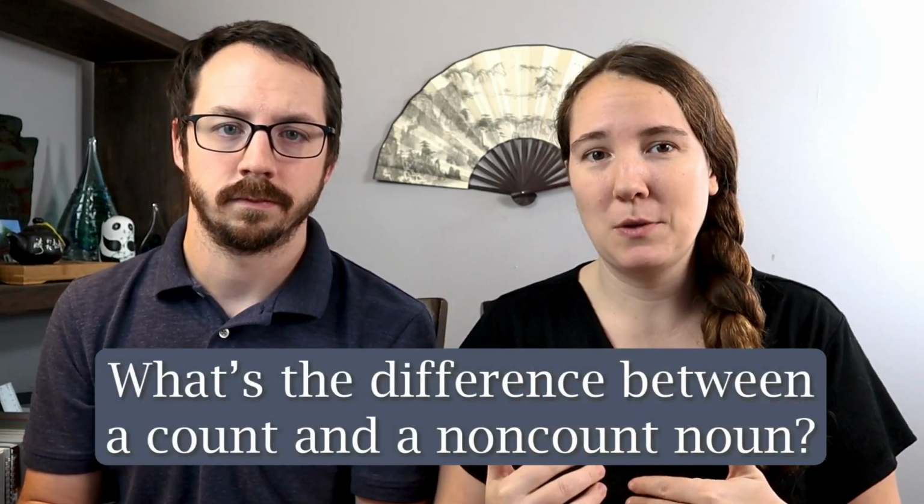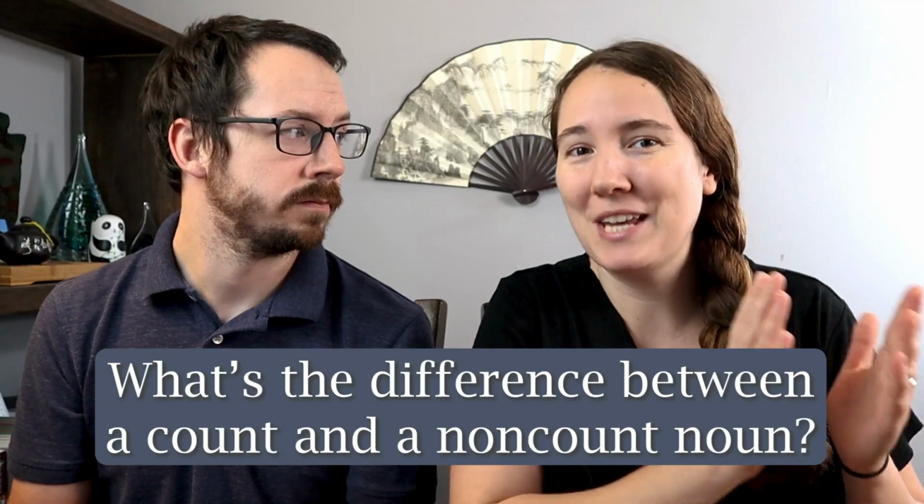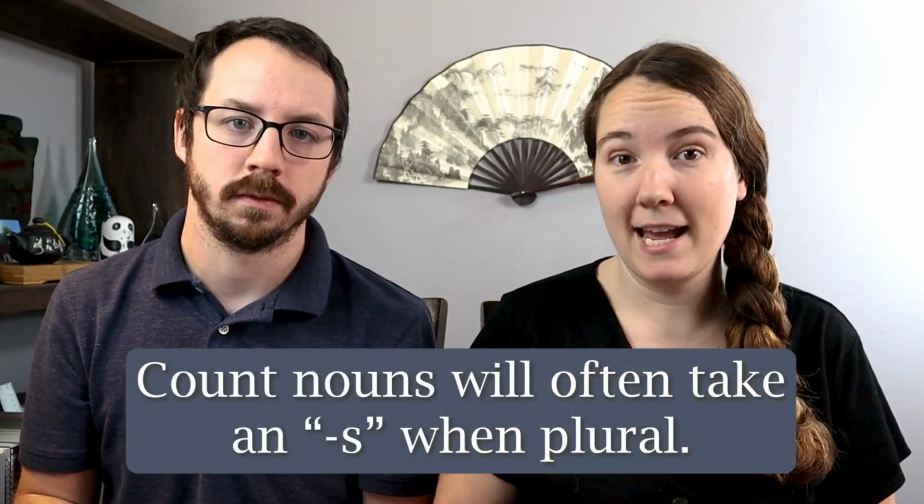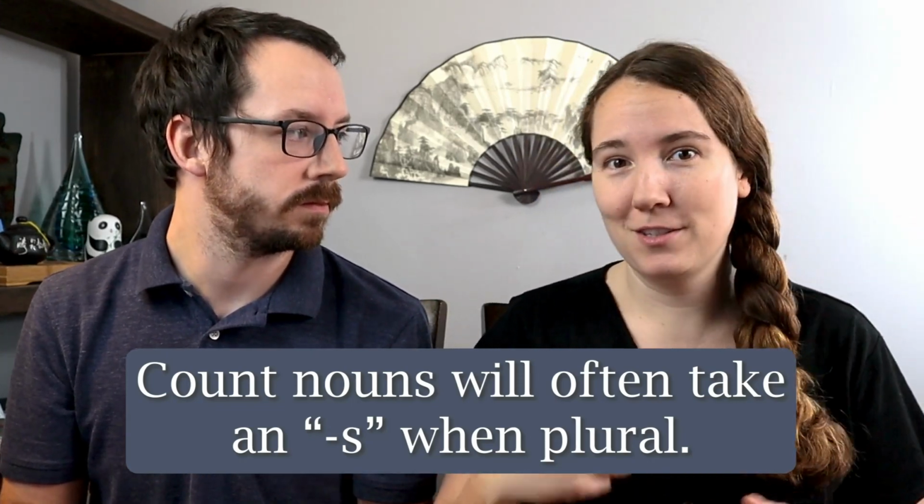So the main thing with understanding when to use many and when to use much is being able to understand what count and non-count nouns are, which basically comes down to when do you use S to mean many of something versus when do you not use S? Put simply, count nouns are things that are countable. I can say 1, 2, 3. Like if I say eggs, I can count the number of eggs. And generally speaking, when there's more than one, we will just add an S to the noun. So kids, dogs, cats.